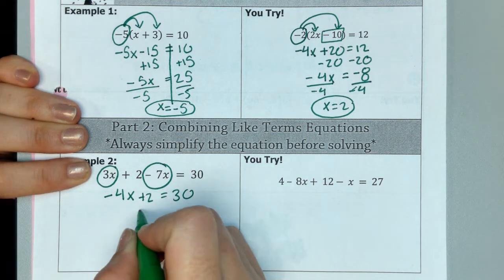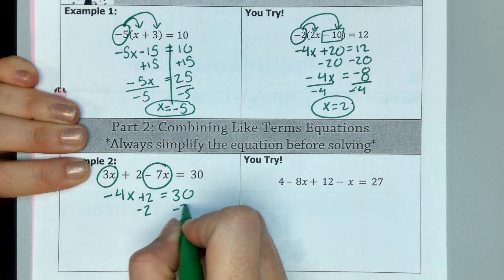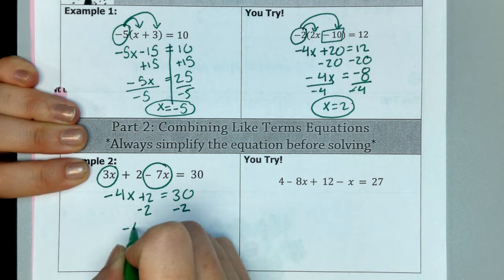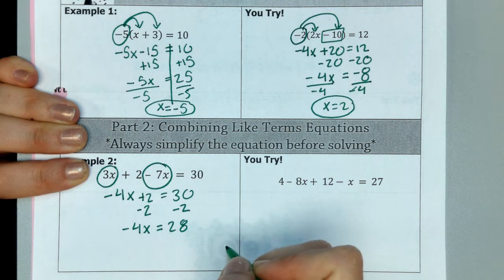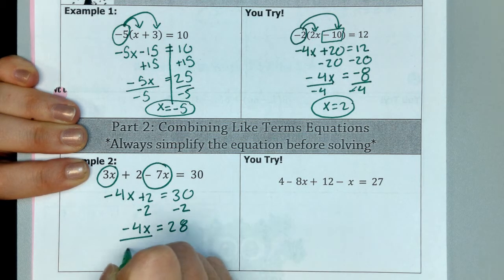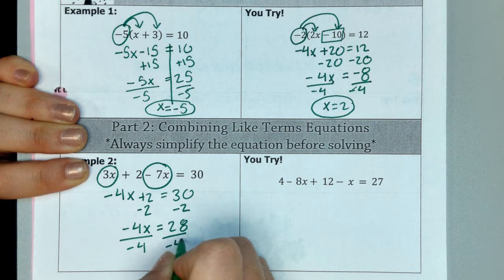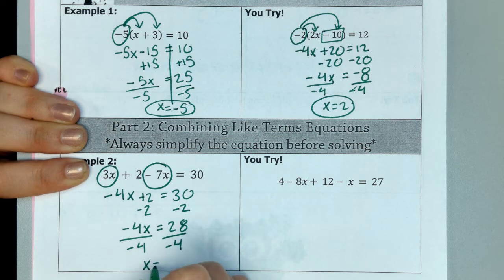This is now a two-step equation, so we're going to subtract 2 from both sides. Negative 4x equals 28. Divide both sides by negative 4. x equals negative 7.